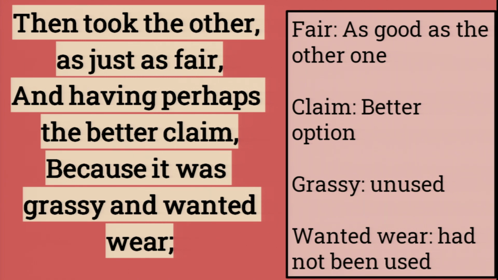Grassy. Grassy means unused. So you must have also seen that the paths which are less traveled by people are generally grassy. Okay. And wanted wear means which had not been used. It wanted wear. So the road wanted wear. Okay. It wanted some people or traveler to travel on it.